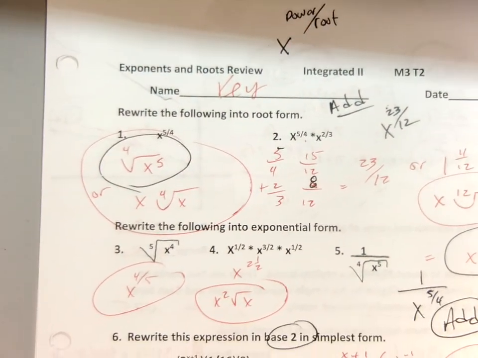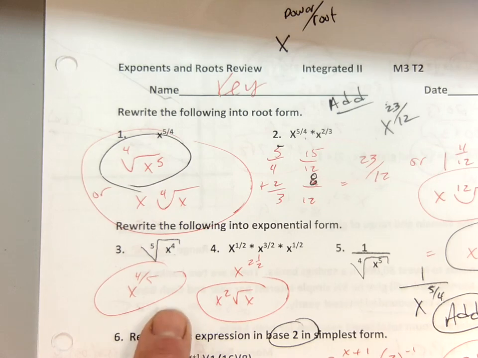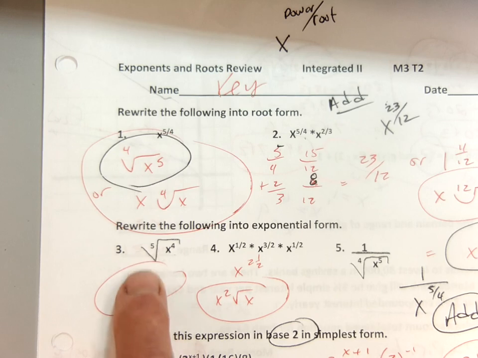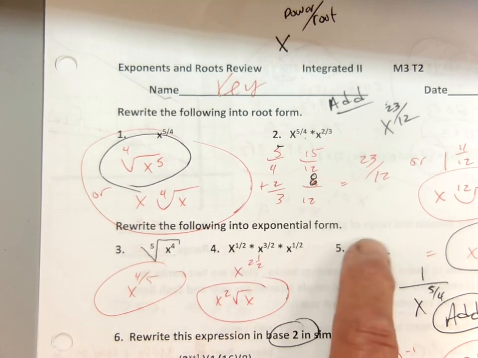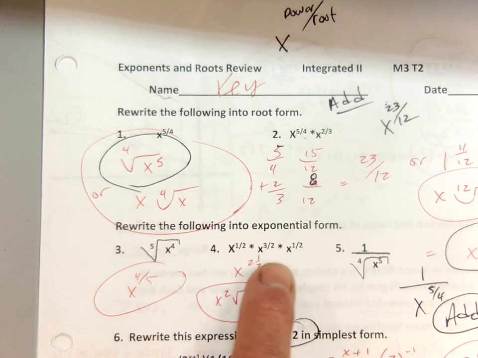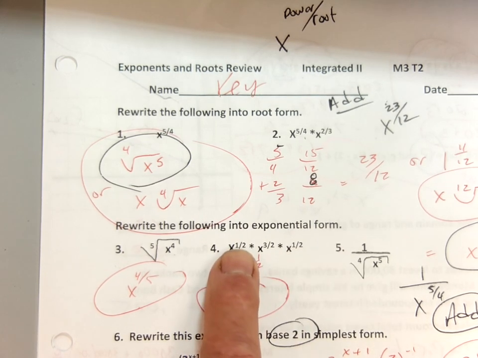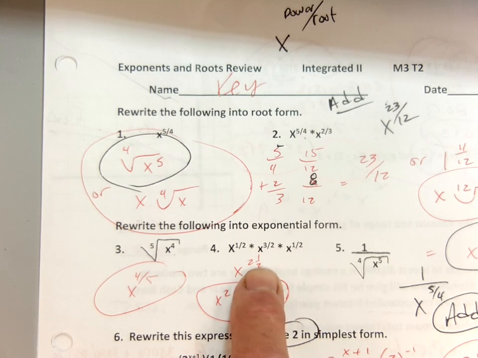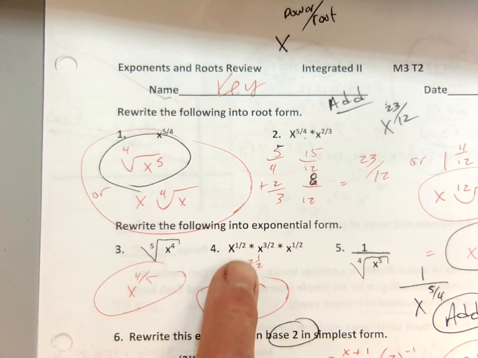Number 3, I want to do just the opposite. I'm going to change it to exponential form. So there's my power and there's my root. So it's x to the 4/5. That's all. And 4, I just have to add my exponents, because I have multiple bases, so I've got 1/2 plus 3/2 plus 1/2 makes 2.5, which is x squared times the square root of x.